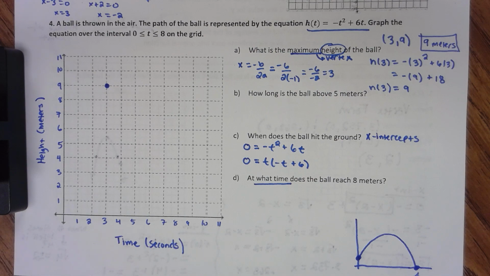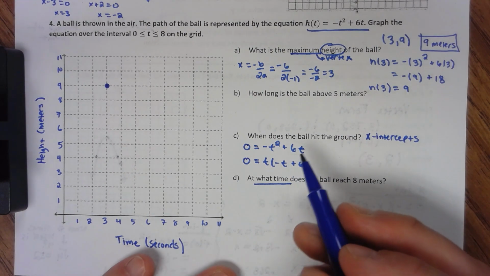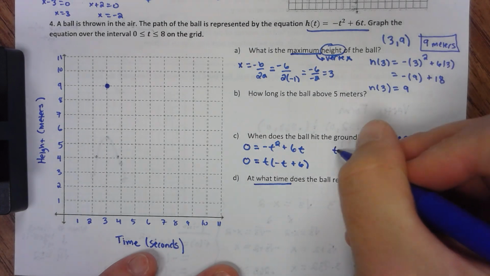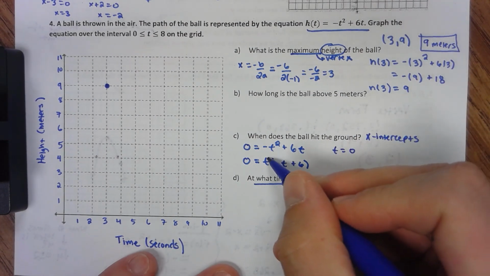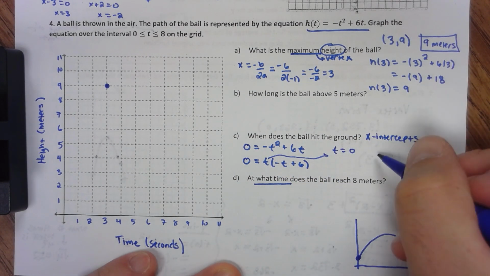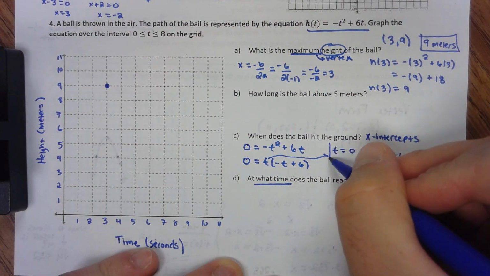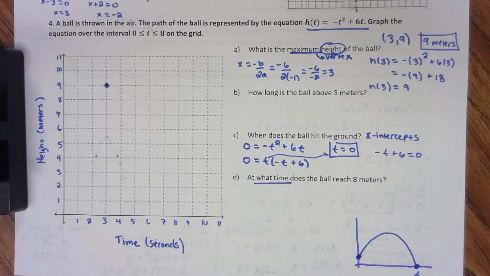When it's just a variable, I don't need to use boxes. I don't need to use factor by grouping. I don't need to find numbers that add to b and multiply to a times c. And now I can take each factored term and set it equal to 0 to find the x-intercepts. So t equals 0, then negative t plus 6 equals 0. T equals 0, there's nothing left for us to solve. That is done. That's one of my x-intercepts.